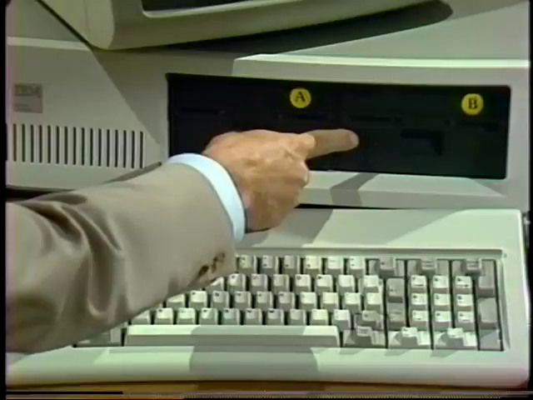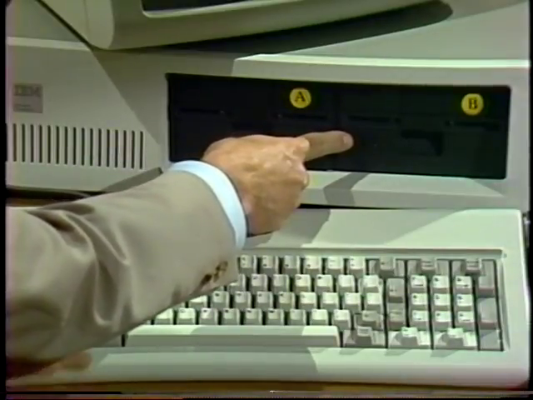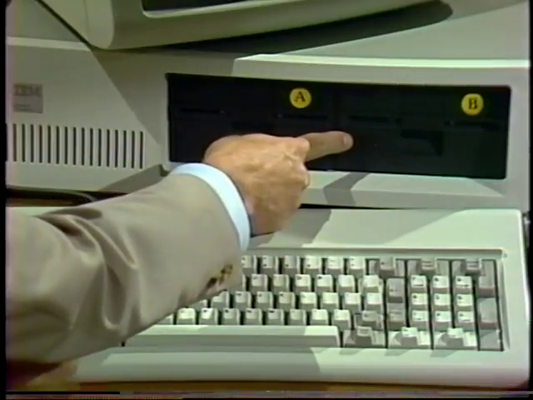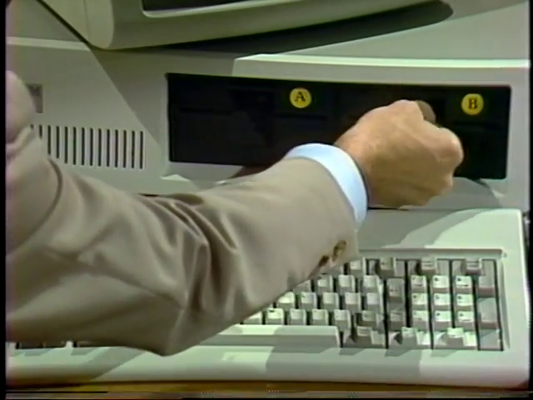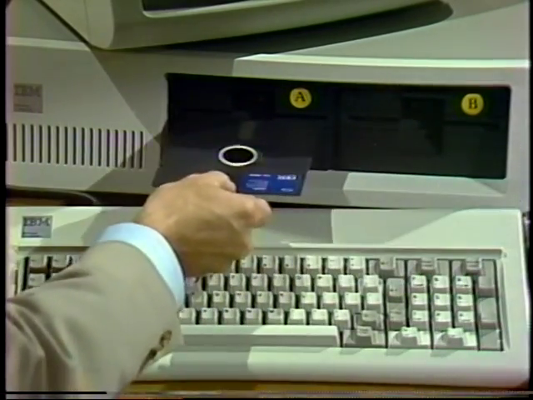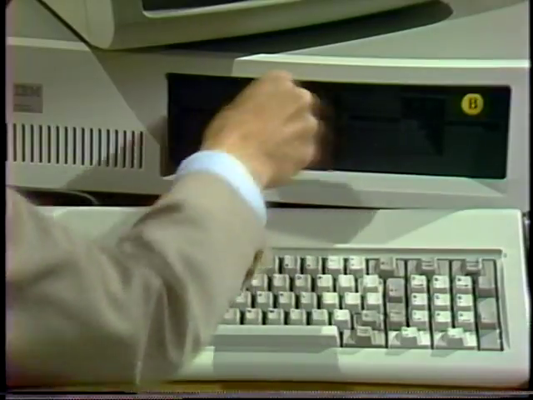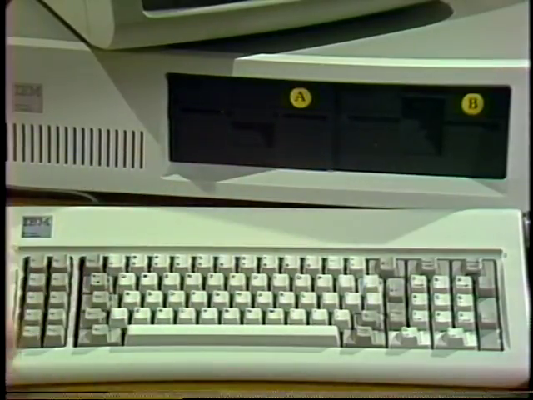Now, the next error message that you'll see is what happens when you insert a diskette and make an attempt to boot up the system, and that diskette is not a DOS diskette. Example, the diskette we have in drive B is not a DOS diskette. Let's try to boot up the system using that diskette and see what happens. Remove the DOS diskette, and we will transfer our diskette from B over to A, and we'll try to boot up the system. Let's review the boot up.